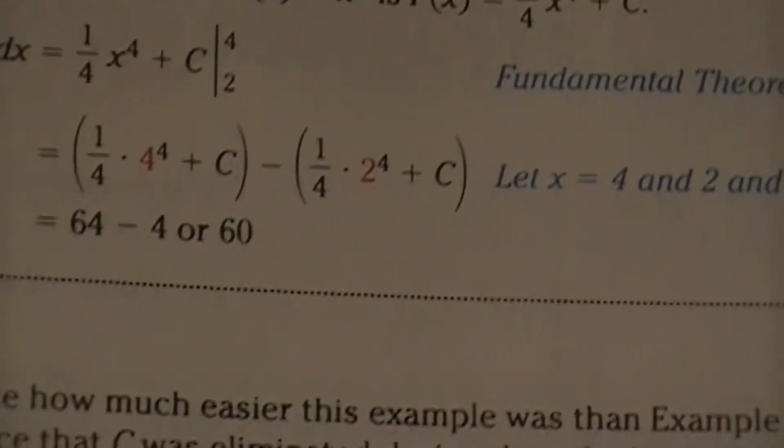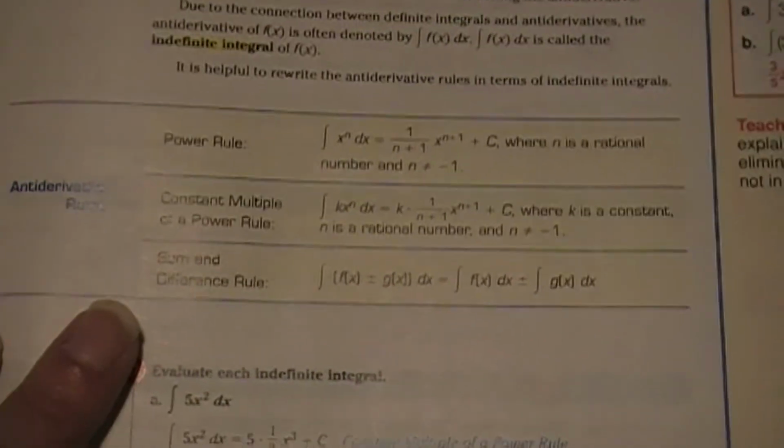All right, you can see more examples down below. Just ignore this section in your book where it says power rule, constants and multiples, sum and difference rule.